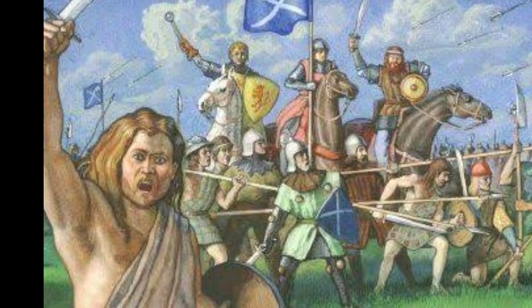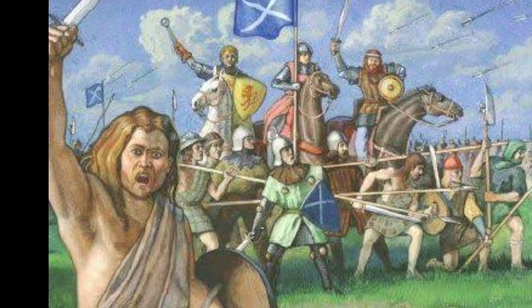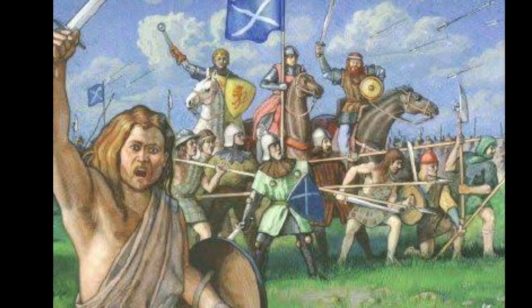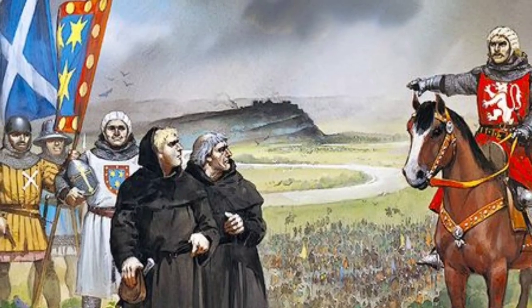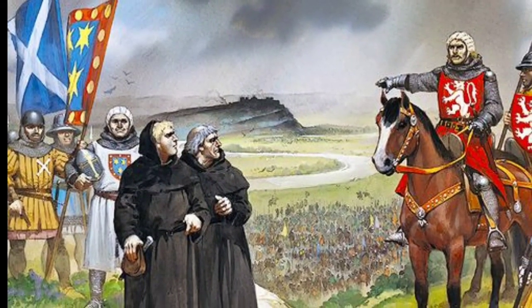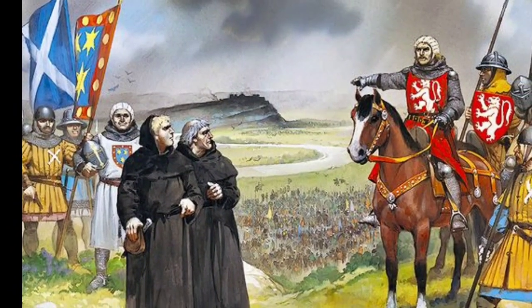4. Battle of Bannockburn. One of the pivotal moments in the conflict was the Battle of Bannockburn, where Robert the Bruce secured a decisive victory against a larger English force led by Edward II. This battle significantly weakened English control over Scotland.